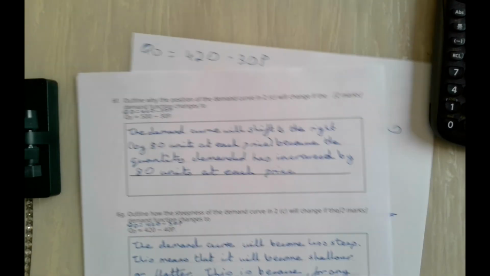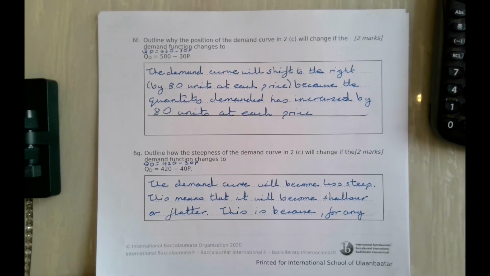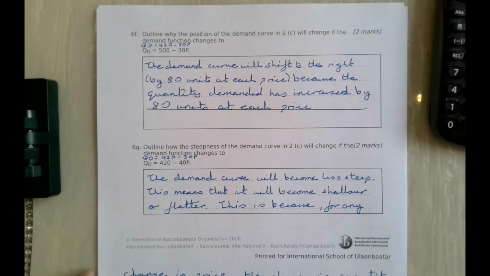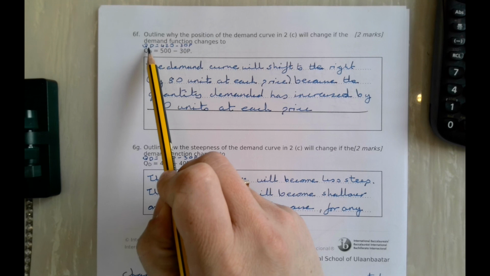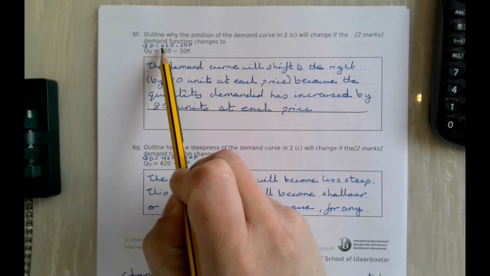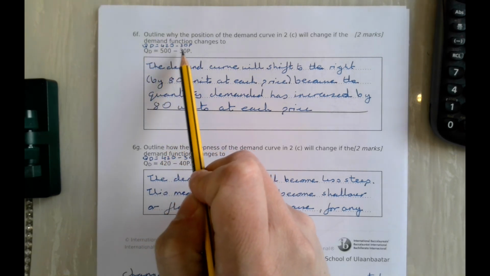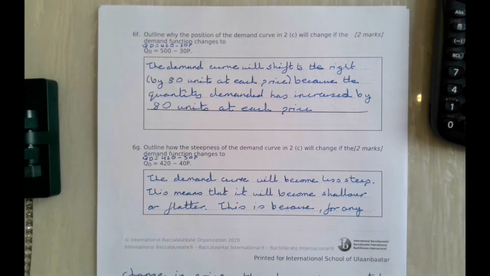Now, again, I suppose to finish off on a very important type of question. It says, outline why the position of the demand curve in 2C will change. Why would it change? If the demand function changes. It was QD equal to 420 minus 30p, and now it's 500. So that means at every single price more is going to be bought. You should know from the theory that that's an outward shift in the demand curve. Outward, rightward, upward, whatever you want to call it, it doesn't matter.